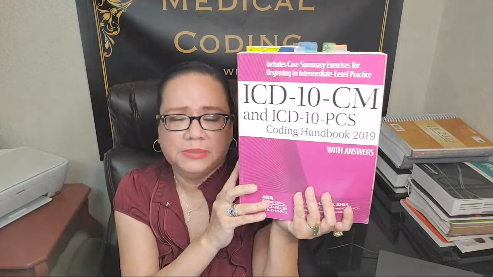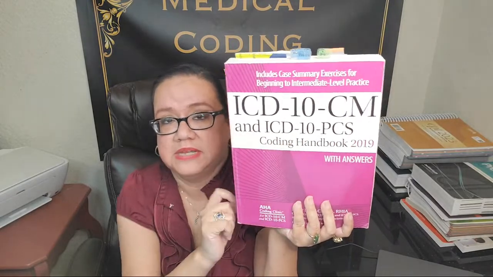They do have the version without answers, and it is really cheap. However, how do you know if you're getting the correct answer? So at least this way you get this and it'll explain it to you. But this covers your diagnosis coding. It also covers ICD-10-PCS. Now, if you are taking either the CPC or the CCSP, you can skip the PCS portion and just stick to looking at the ICD-10-CM part. But if you are learning for the CCA or the CCS or the CIC, then you want to work through the whole book because it's going to have that PCS part in there too.